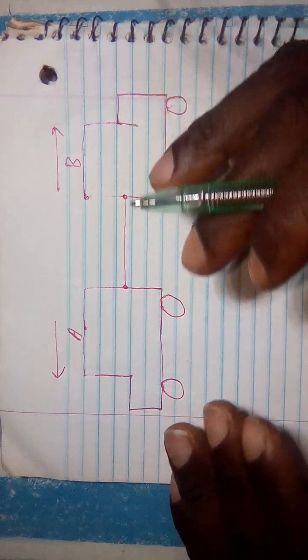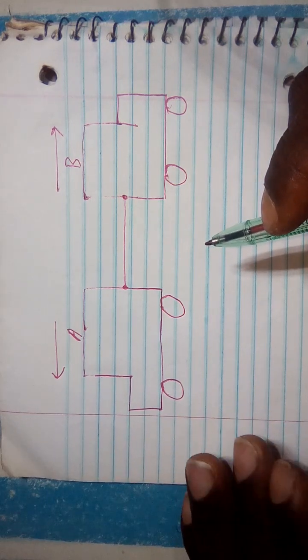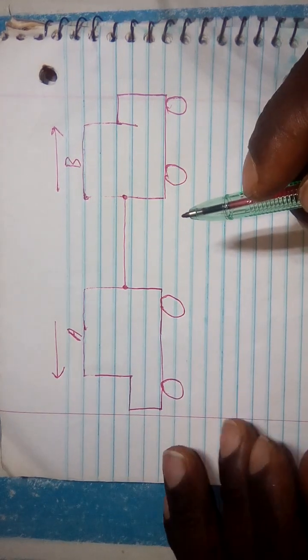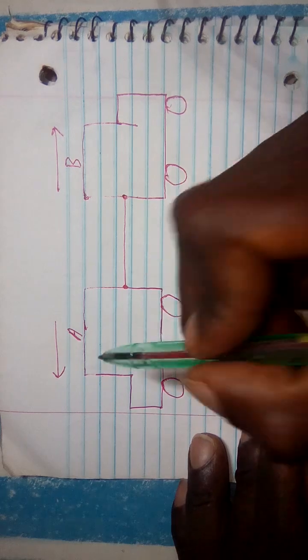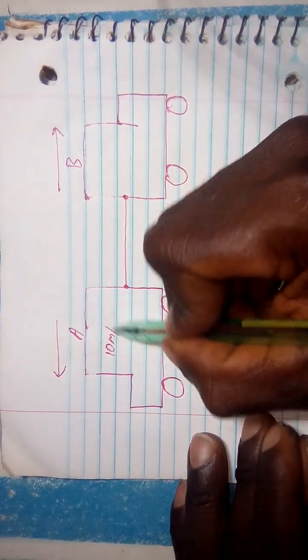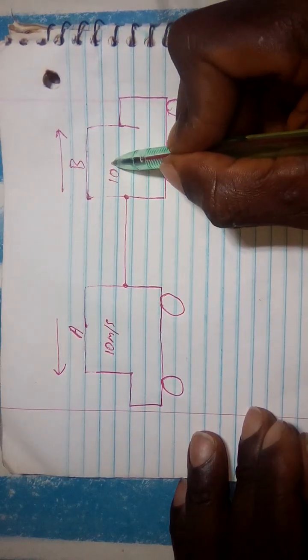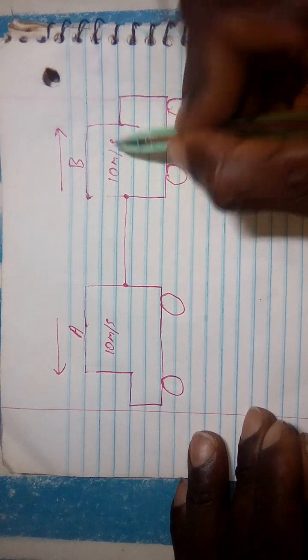But suppose we give them equal forces. Let's say we give this 10 meters per second and these two 10 meters per second.